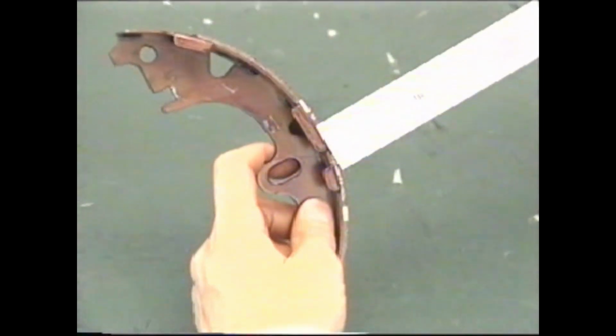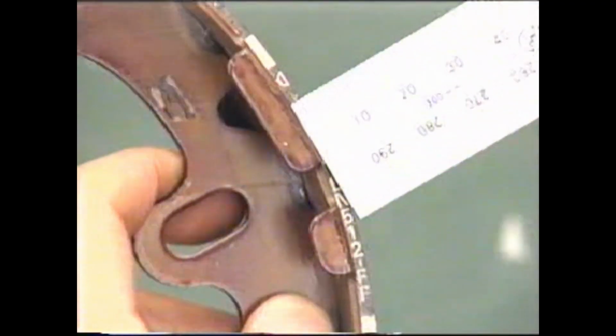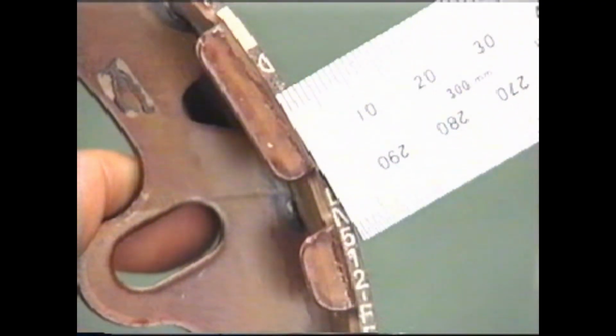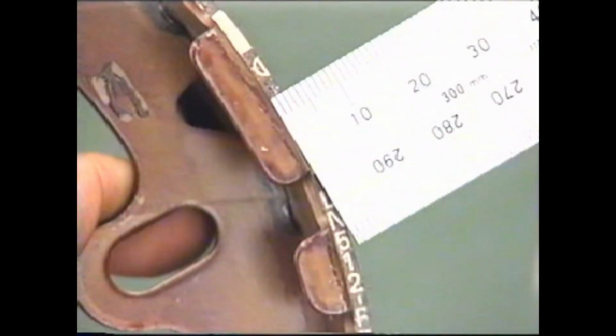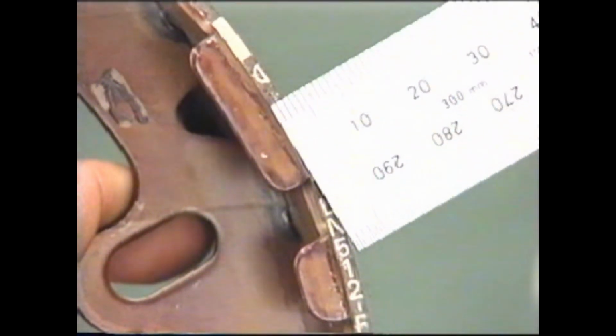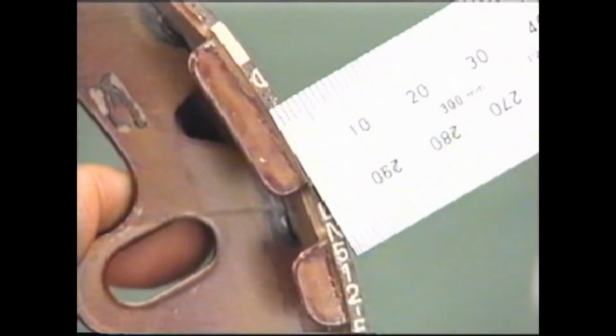Measure the brake shoe lining thickness. Minimum thickness is 1 millimeter. The brake shoe must be replaced if not within specification or if it is close to minimum tolerance.